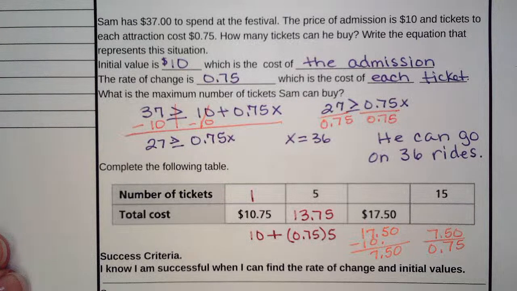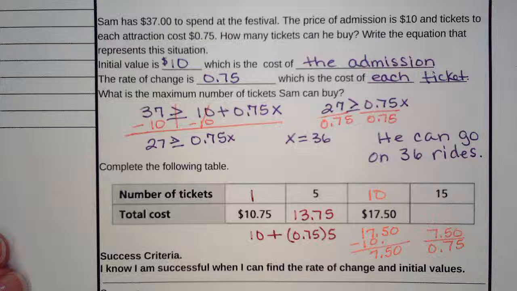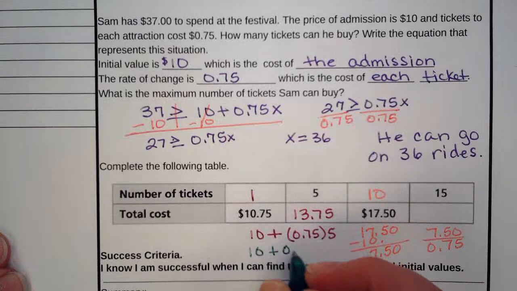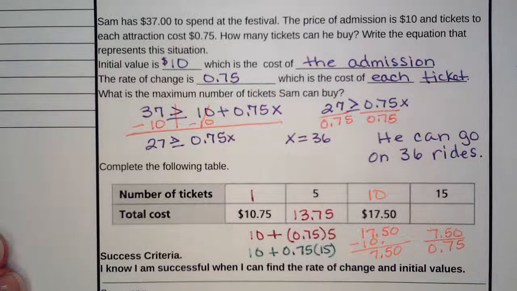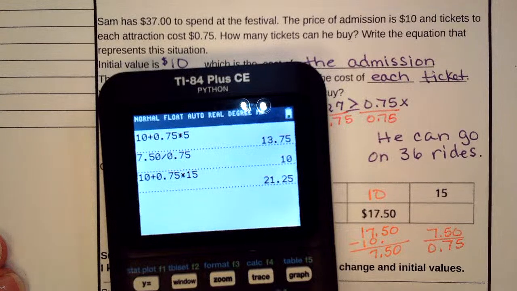Whoops, dropped my pen there. And for the last one, once again, it is this 10 plus 0.75 times 15. And we end up with $25.25.